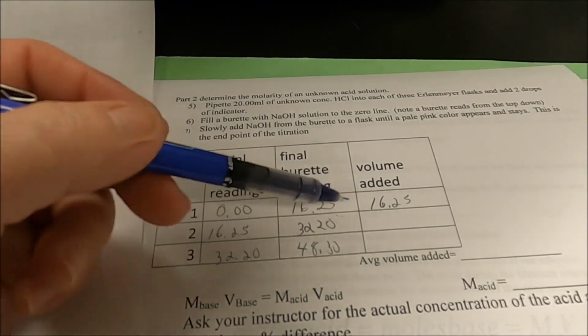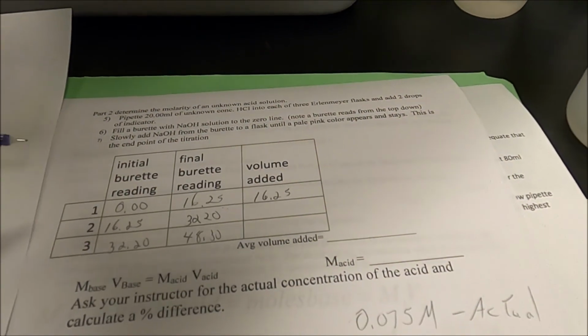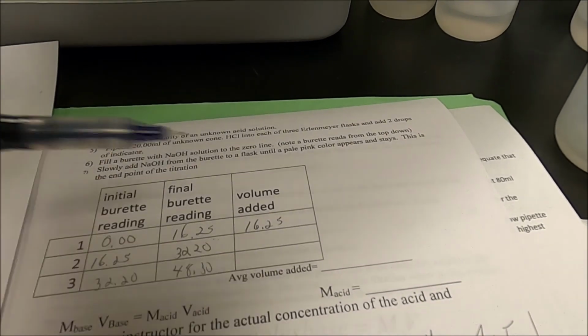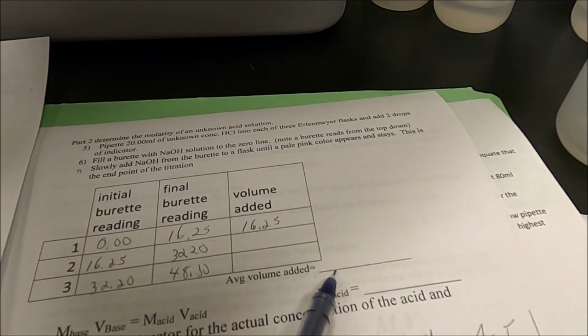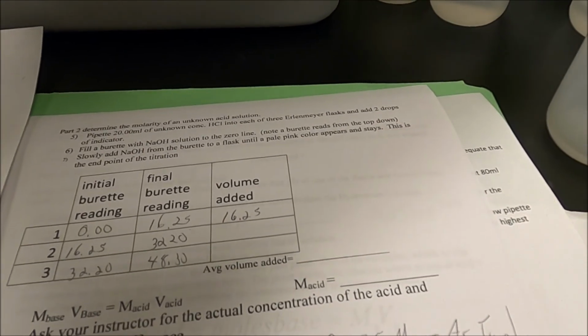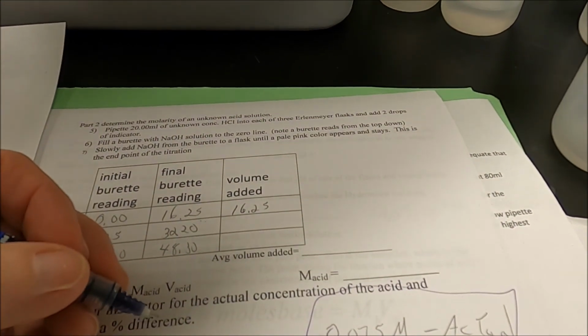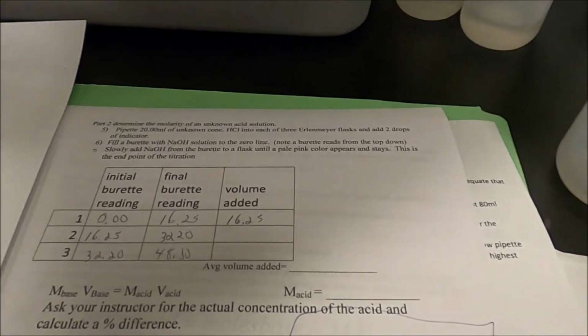So you can subtract, get your volume added, get your average volume added, and calculate the molarity of your acid. The actual molarity of your acid is 0.075 molar. So see how close you got.